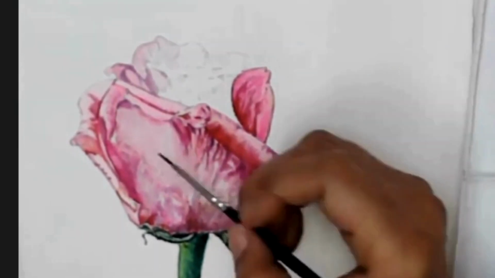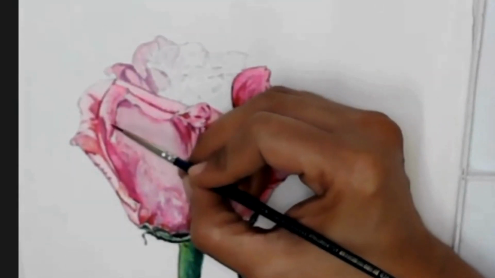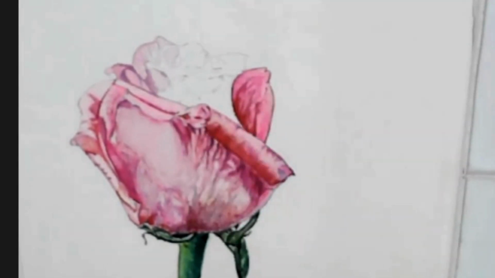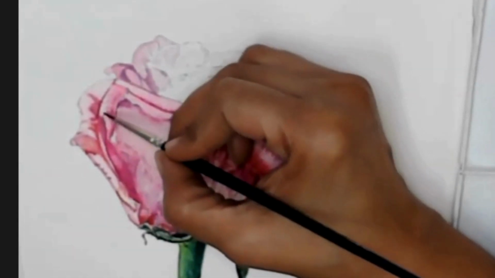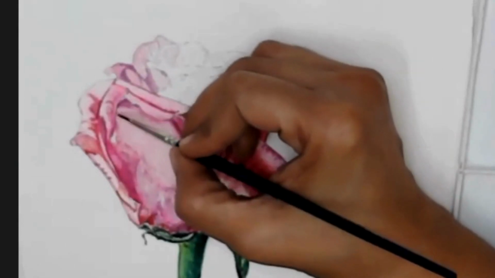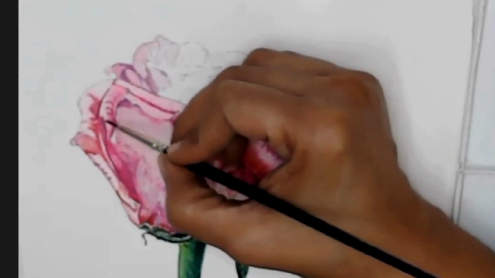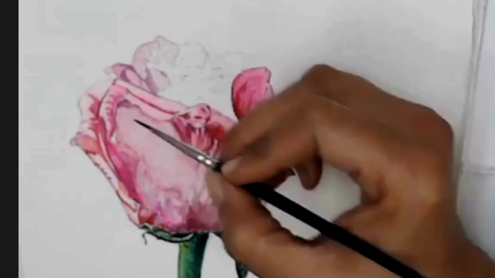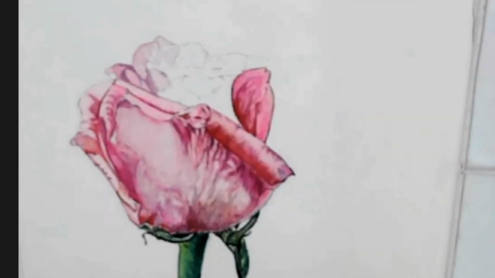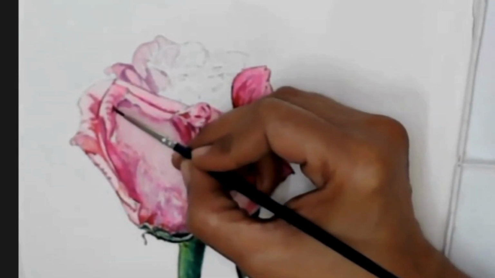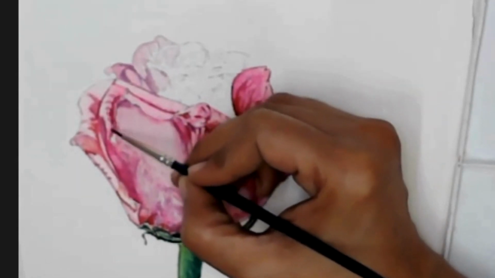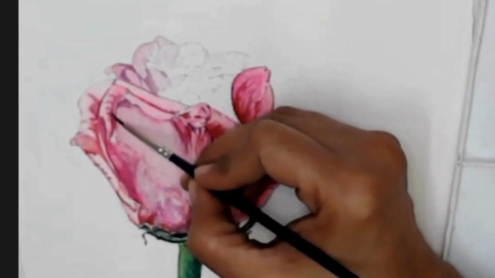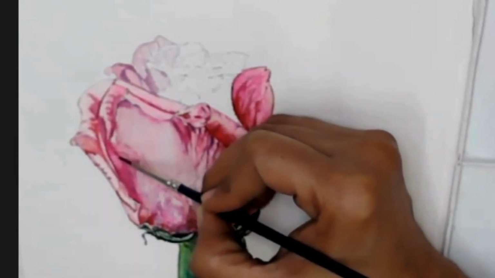So I'm trying to locate where the shadows are again, and what shapes I can see in those shadows. See, these curvy shapes are here. It's looking too much, so I'll take it off.